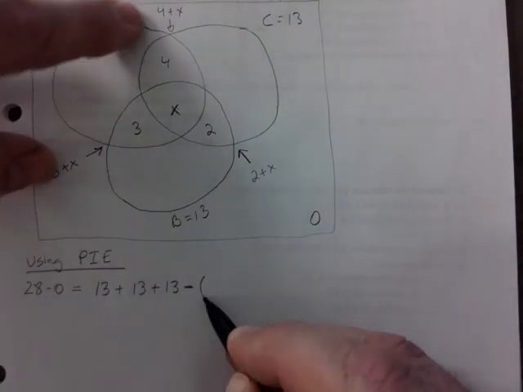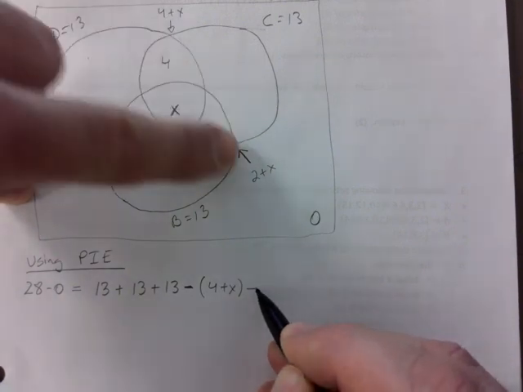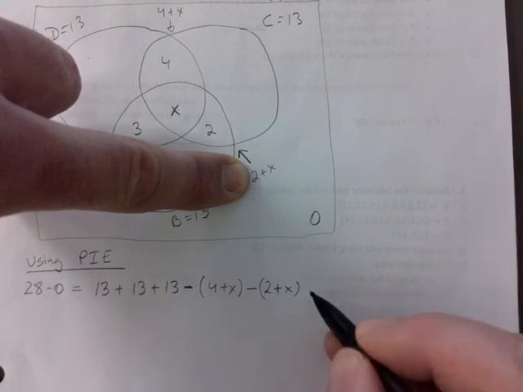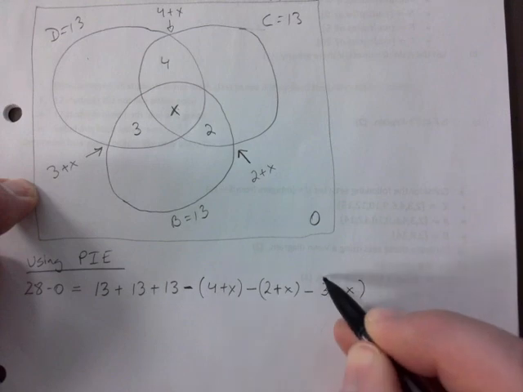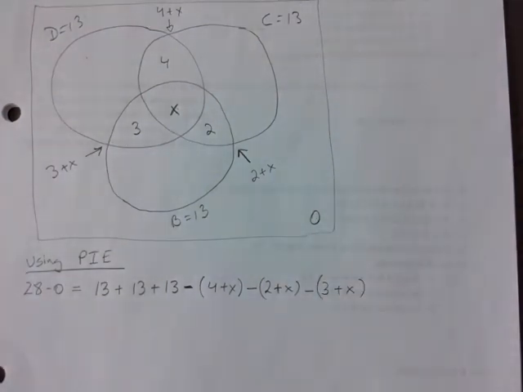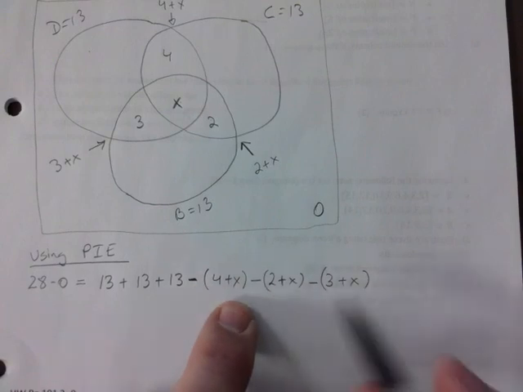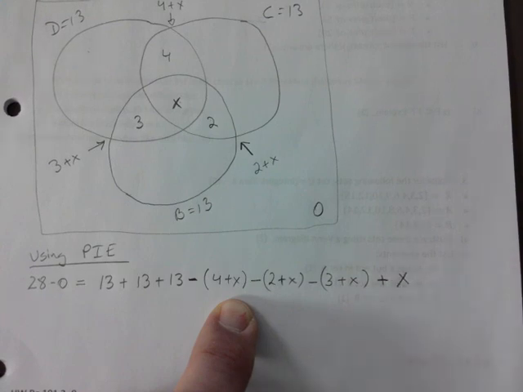You go minus that 4 plus x, minus the 2 plus x, minus the 3 plus x. So you're subtracting all 3 intersections, which are not just a number, it's a term with an x attached to it. And last but not least, you add the center as before.